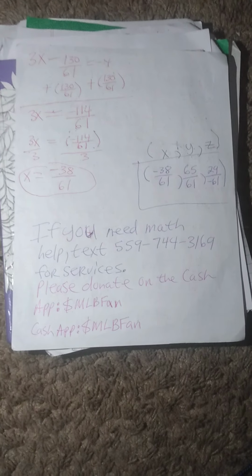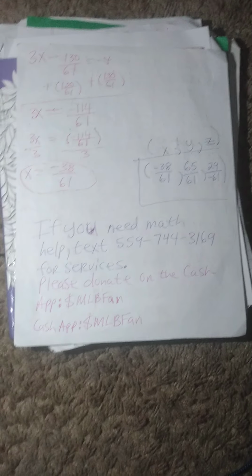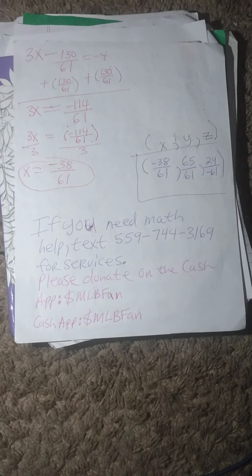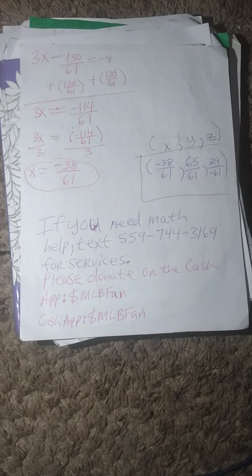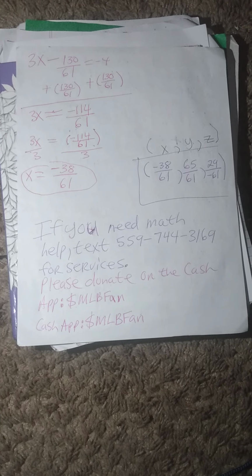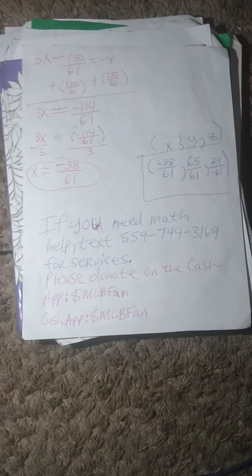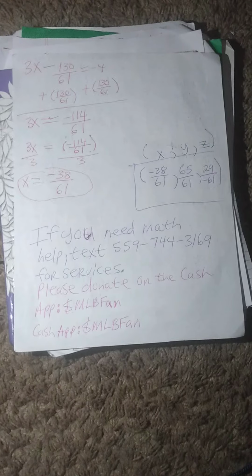So now we have all of our solutions for x, y, and z, and we can list them as a coordinate. So the x is represented by negative 38 divided by 61, comma, 65 divided by 61, which is the y, and z is 29 divided by negative 61.